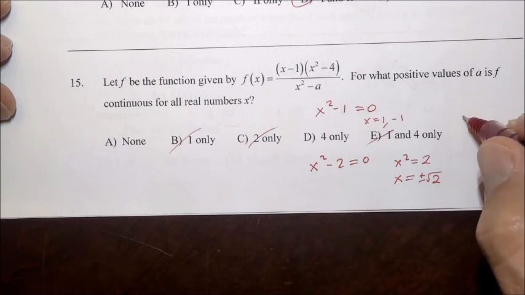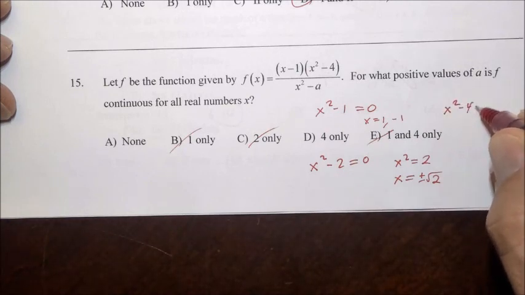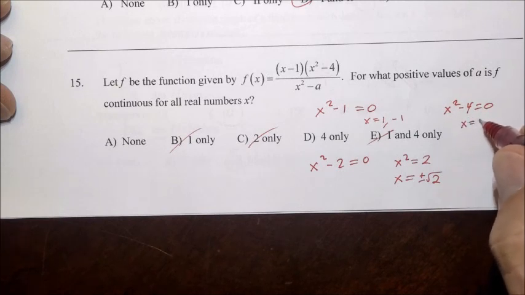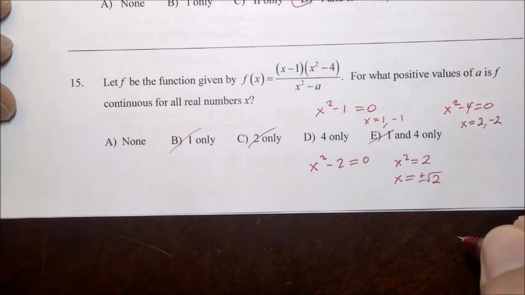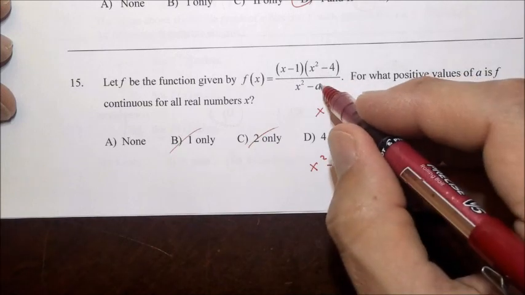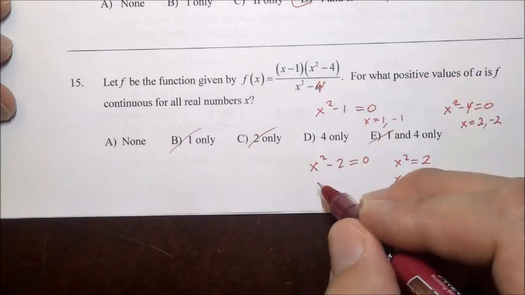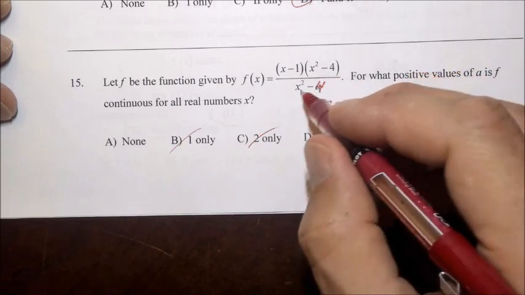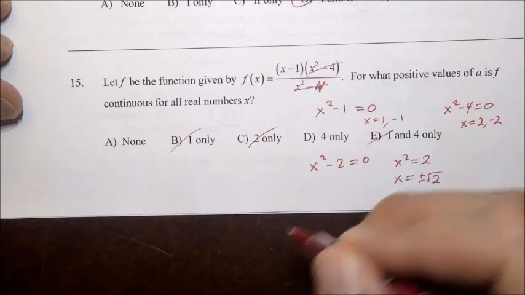If we have x squared minus 4, is that equal to 0? Well, yeah, x would be equal to 2 or negative 2. All right, so you're saying, well, wait a minute though. What if we put that 4 there for a? All right, we're looking for values of a. If a is 4, we have a 4 right there. Don't these cross out? Well, yeah, they would.